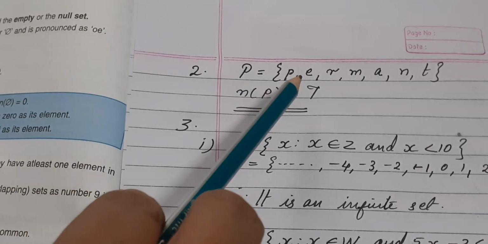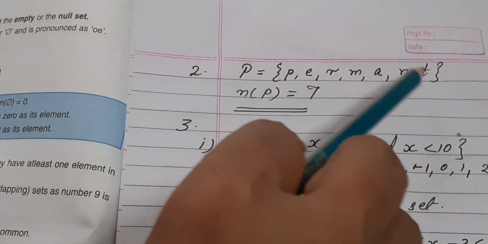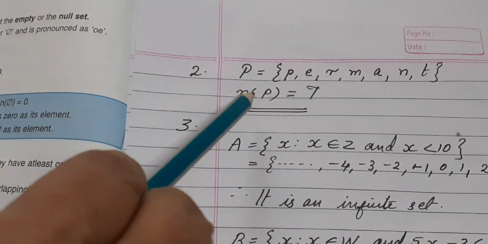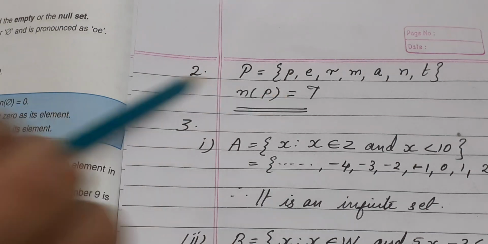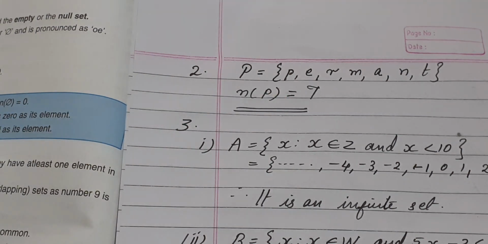So P is equal to {the elements}. These elements will come. How many elements are there? 7. So what will be the cardinal number? That will be equal to 7.